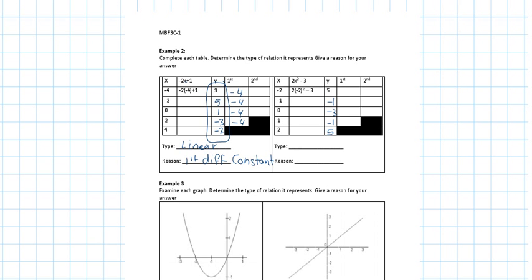Okay, I've given you the y values and the x values. How can you determine what kind of function it is? Again, the first difference first. To do the first difference, you start from the bottom and you subtract the top.